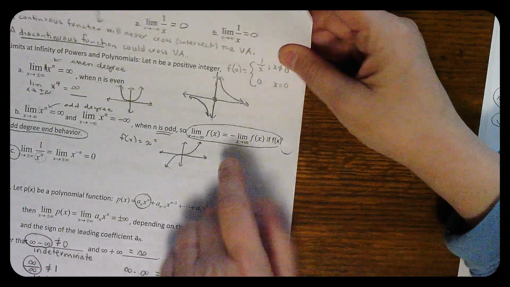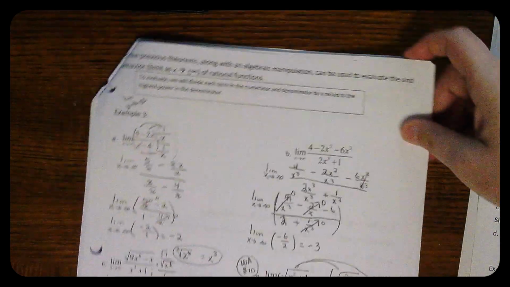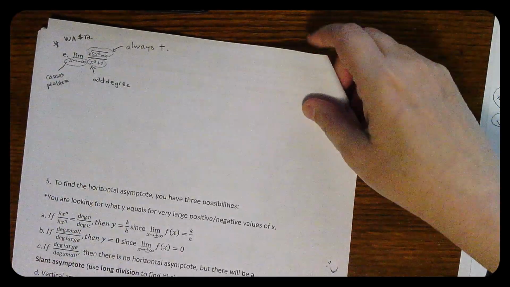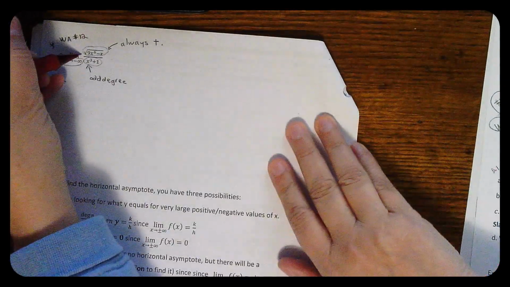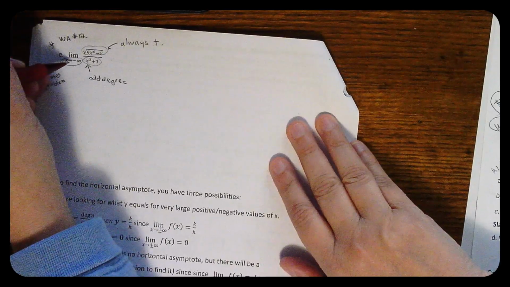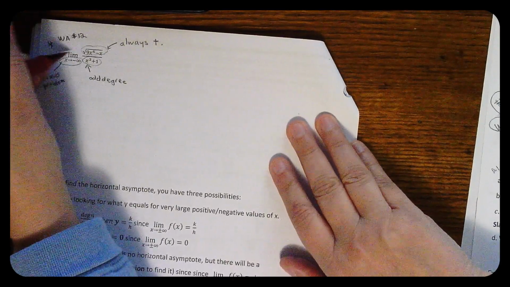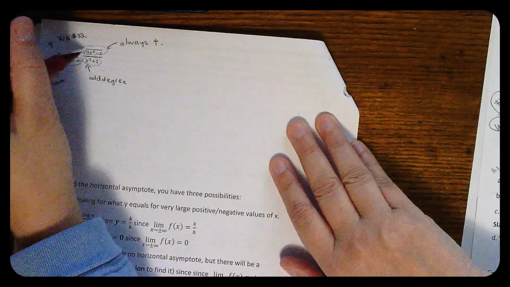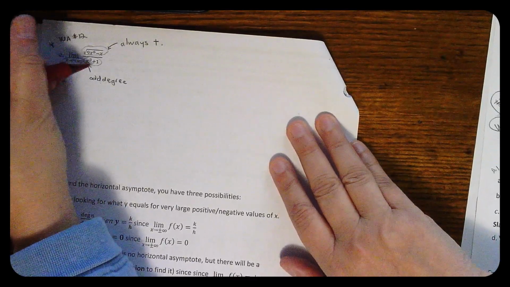So I like to use that one a lot. This one's kind of tricky because not only is it odd, there's a square root on top, but the square root is a principal root. So no matter what, if I went to negative infinity forever and ever, this is positive. It's not ever going to be negative.